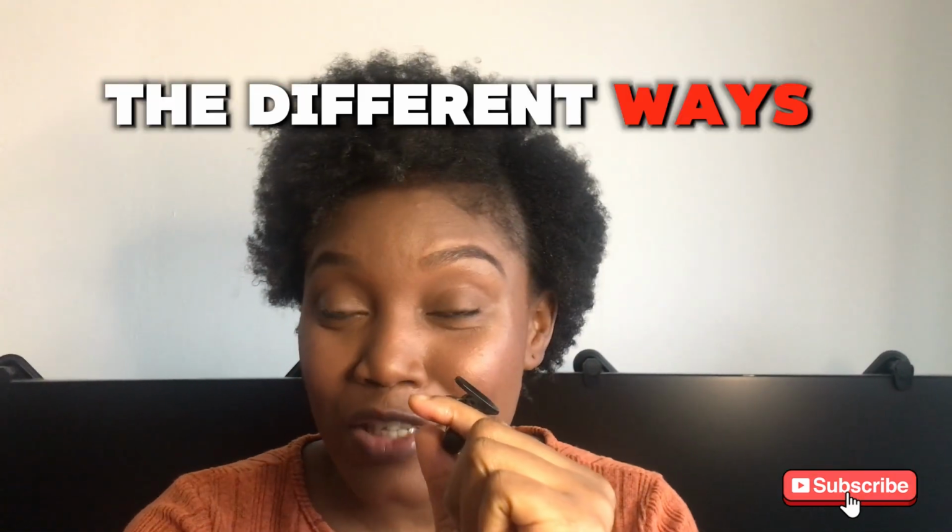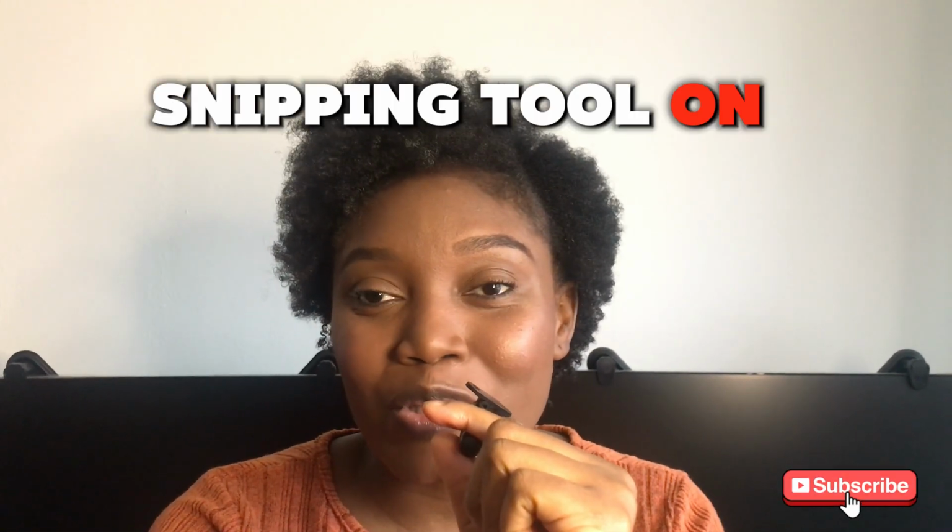Now you know all the different ways you can start or open the Snipping Tool on your PC.